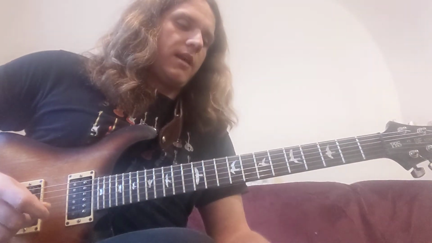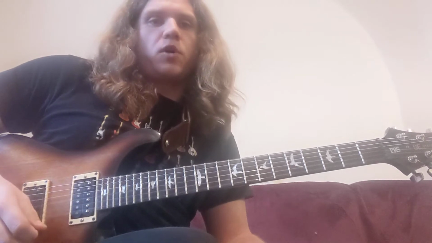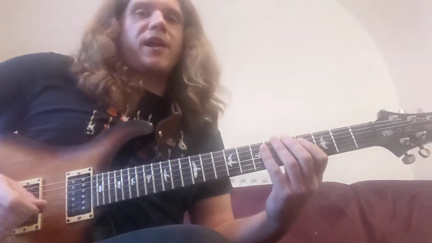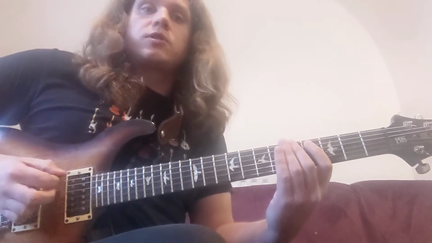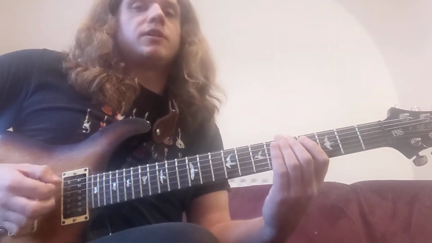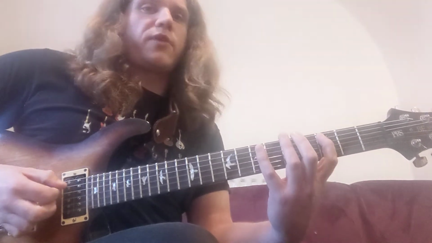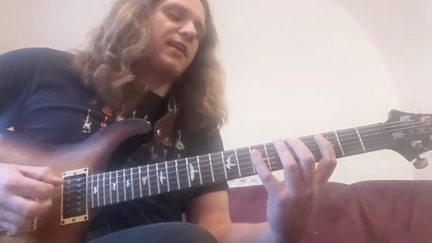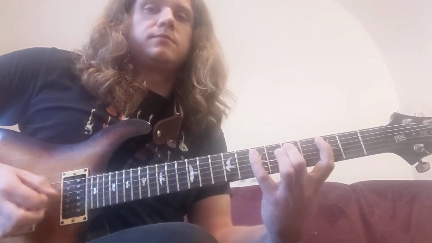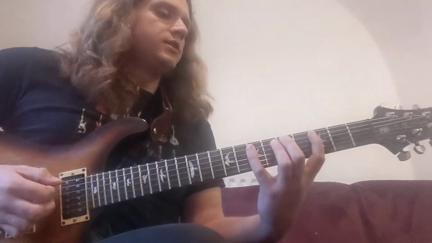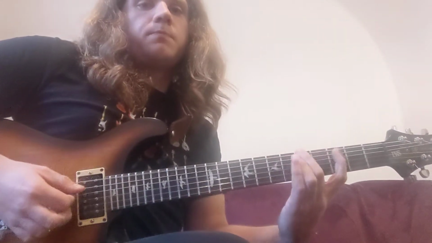So how we're going to use economy picking for this lesson. We're going to start on the fifth fret of the low E string on a downstroke. It's going to be nearly all 3 note per string. Then we're going to go to the 3rd fret of the A string and do that on a downstroke. So we'll basically have this pattern: down, down, up, down, like that. Pretty simple so far.